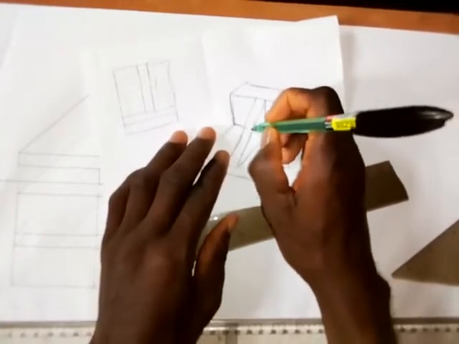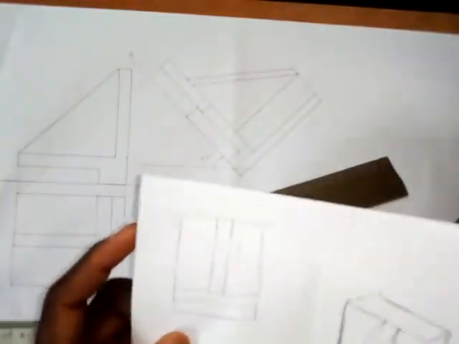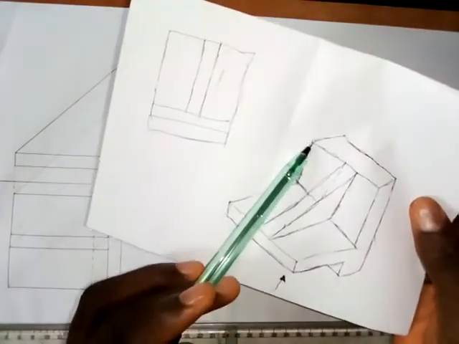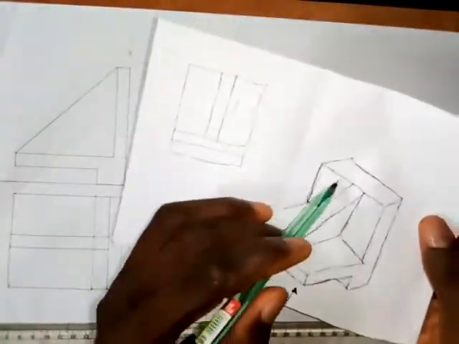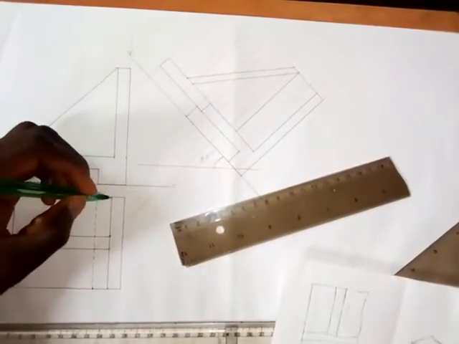And the rectangle is formed. Okay, so part of that rectangle is hidden. But let me bring out this first. So where is this rectangle? So we have this point here, and this point here.